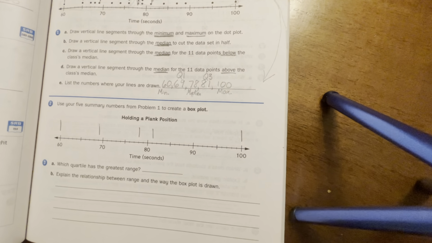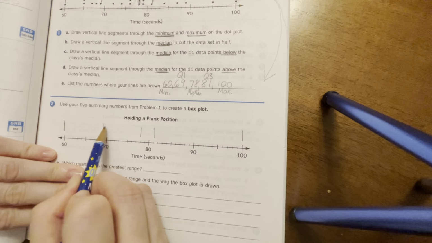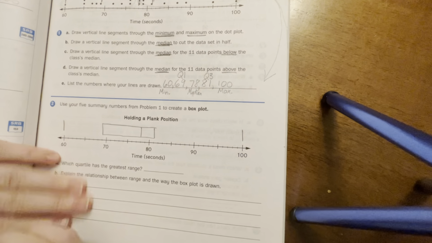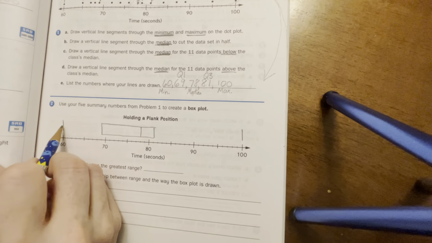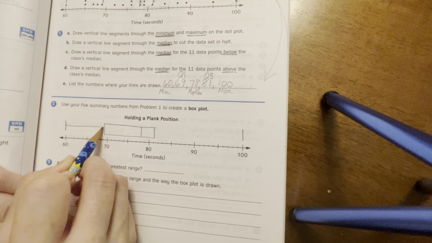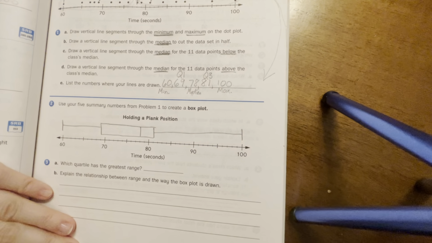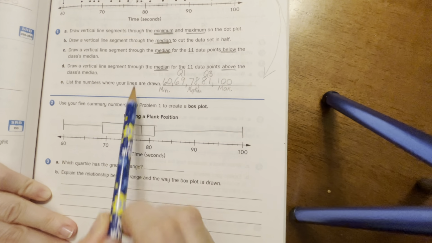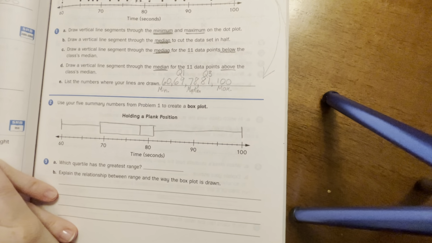Okay, now to complete a box plot, all you do is connect your quartile 1 to your quartile 3, and then you connect your maximum and minimum with a line through the center, like that. And there you have it, that's a box plot. That's all you have to do. So the hardest part is finding your 5-number summary. Once you find your 5-number summary, actually building your box plot is very simple.